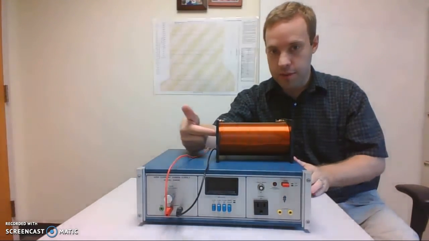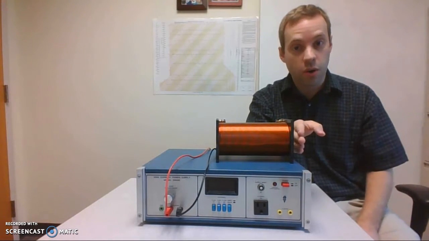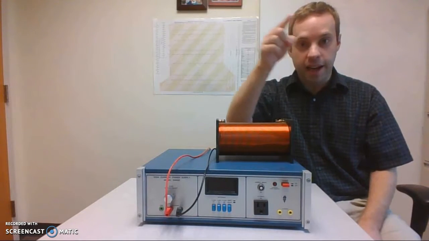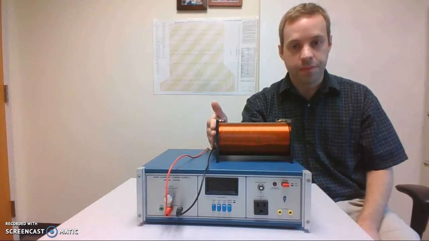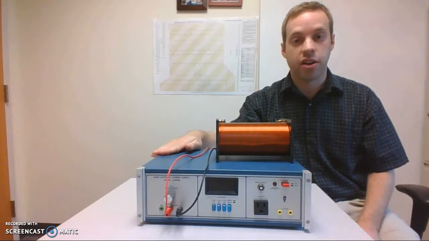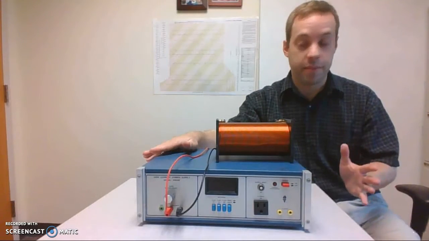This magnetic field is going to be directed this way, so it's going to come out of this end. Basically, this is going to be our north pole of our magnet. The magnetic field will loop around to the south end of our magnet. Now, all I have to do is apply a current to the coil, and I've got myself a magnet.